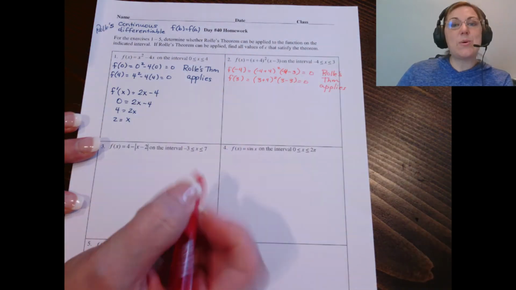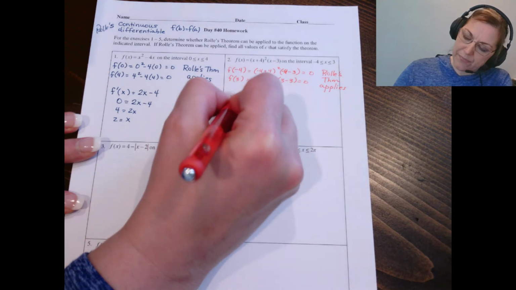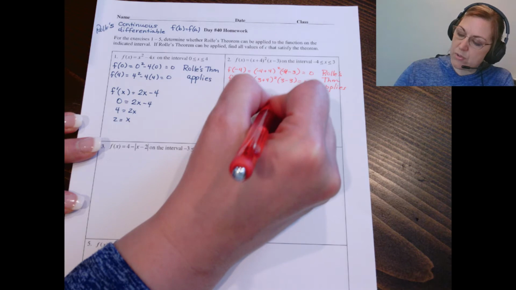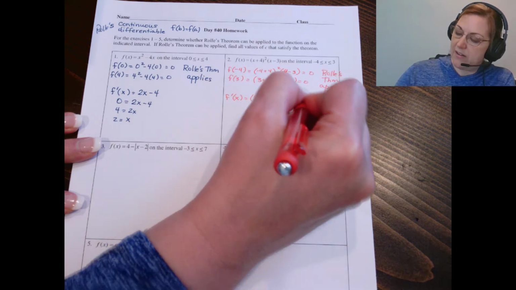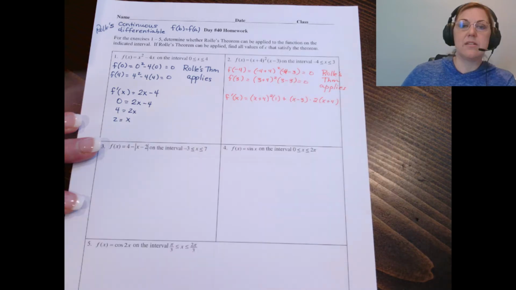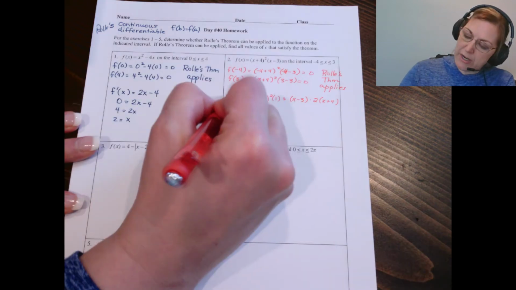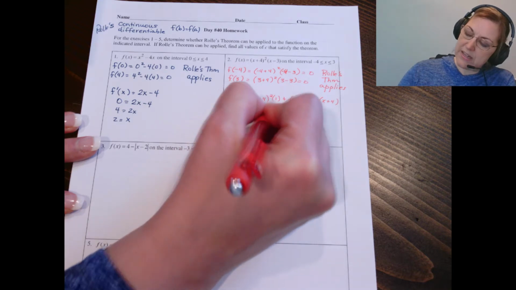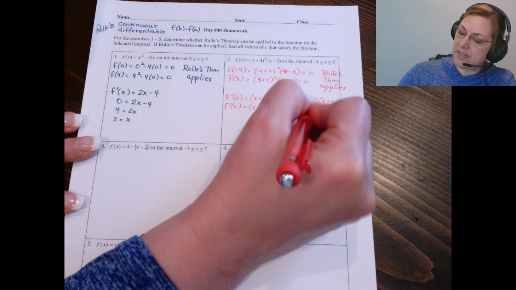So now let's go ahead and take the derivative. Looks like I've got a good product rule going on. That's going to be the first times the derivative of the second plus the second times the derivative of the first. Now those look like they both have an x plus 4 in common, so I'm going to go ahead and pull that out. That's going to leave me with an x plus 4 and a 2 times x minus 3.